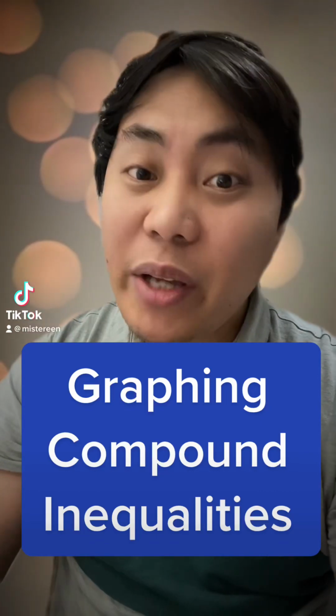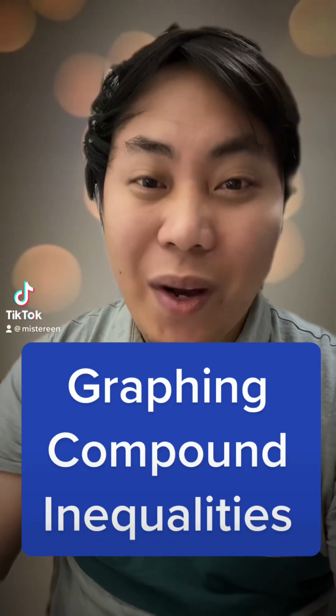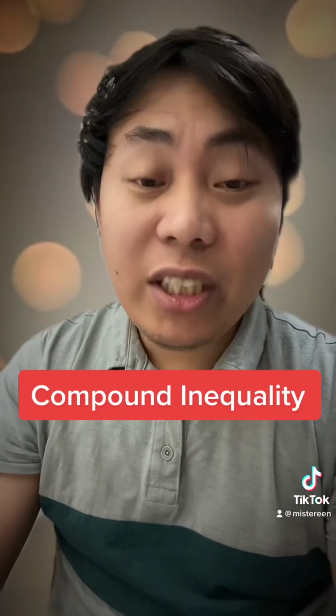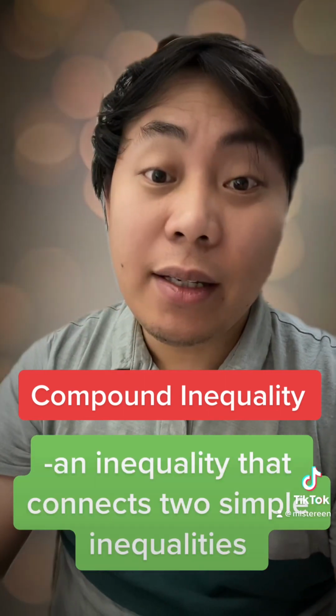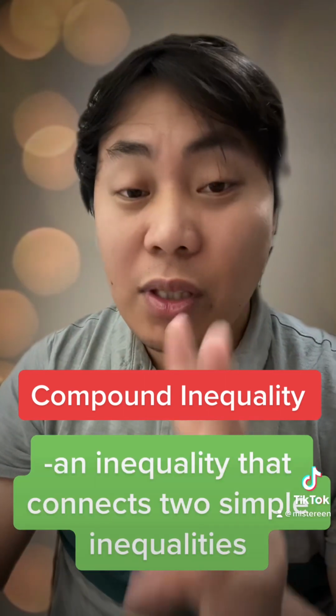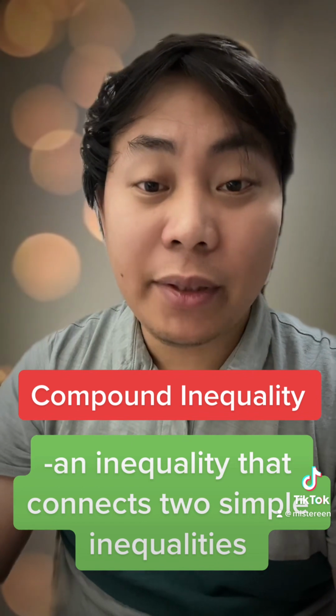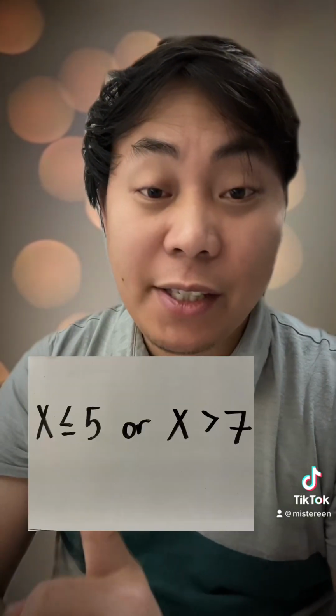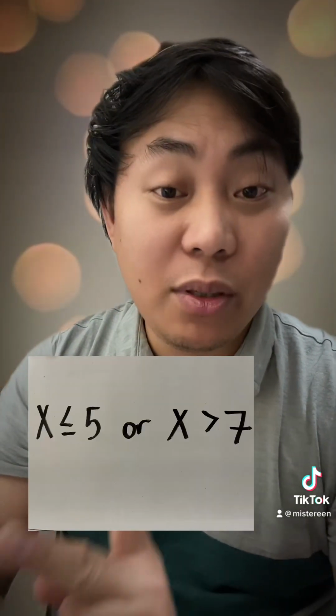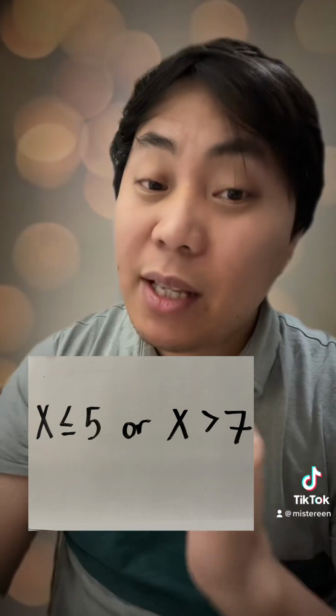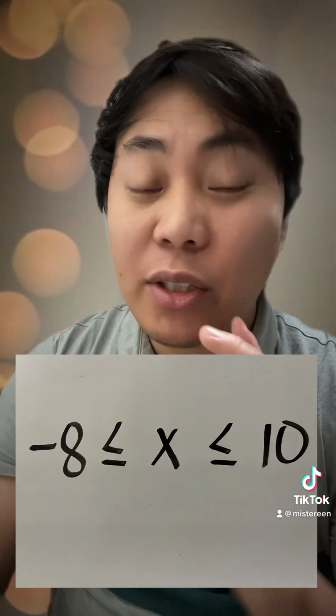In this video, I'm going to show how to graph compound inequalities. A compound inequality is any inequality that has two symbols in it. For example, this one. So you can see there are two inequality symbols in here, okay? Or it can be this one. As long as there are two inequality symbols that you see, you call it a compound inequality. Let's take a look at examples on how to graph these inequalities.